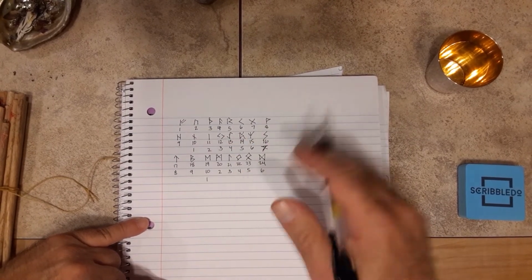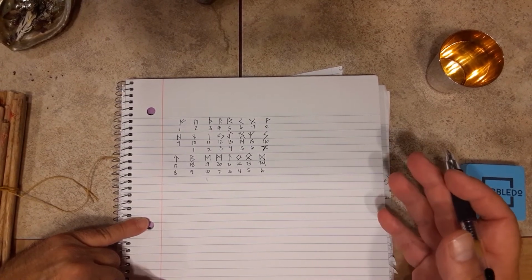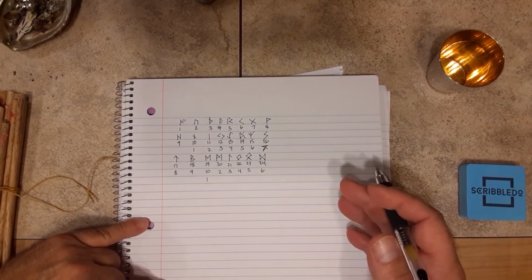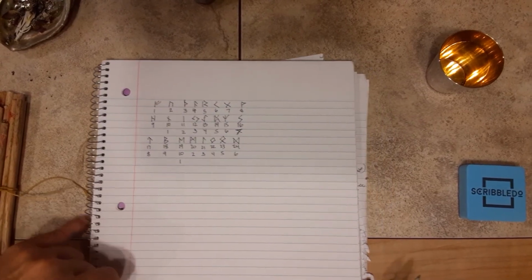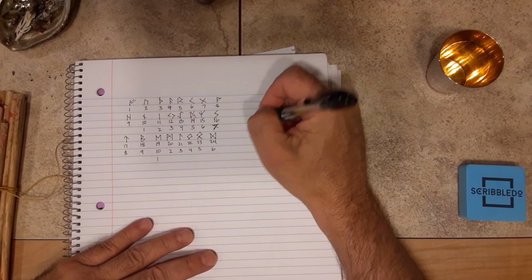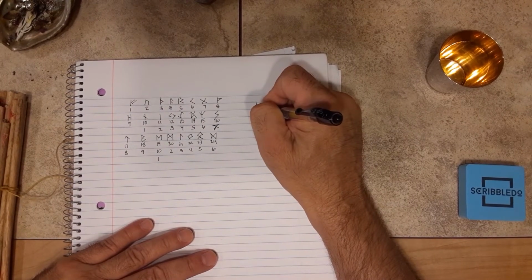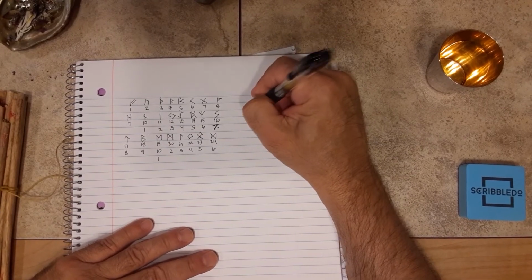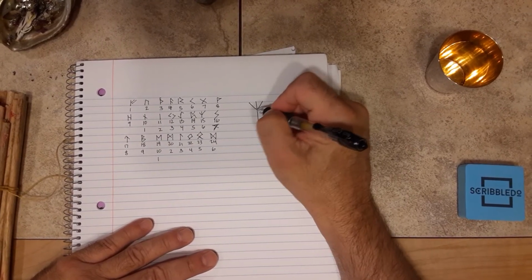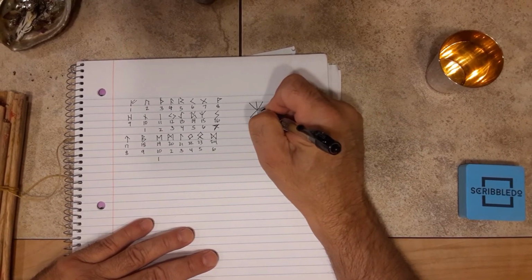I get them so much in my mind that when I think of 16, I automatically think of Sowilo, or I think of 7 as Gebo. This is important when you're creating bind runes, and I'll show you why. Let's create a simple 2-rune bind rune. Okay, we want Algiz and we want balance. So we're going to make a bind rune with Algiz and Gebo. Okay?